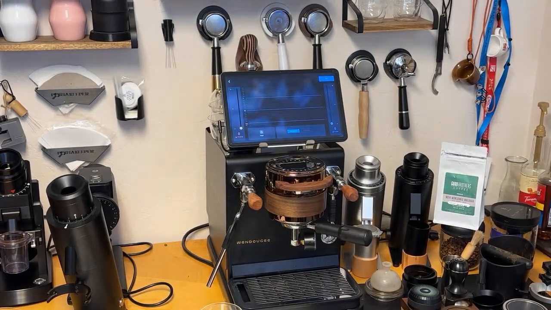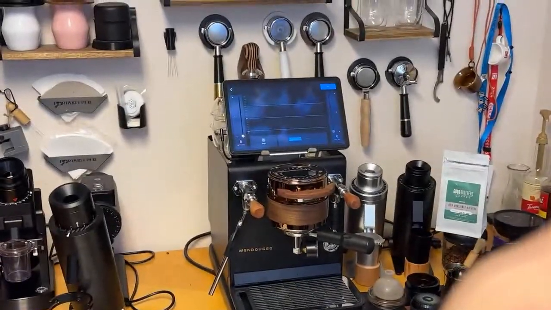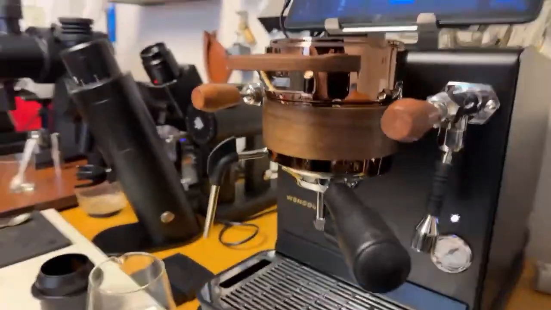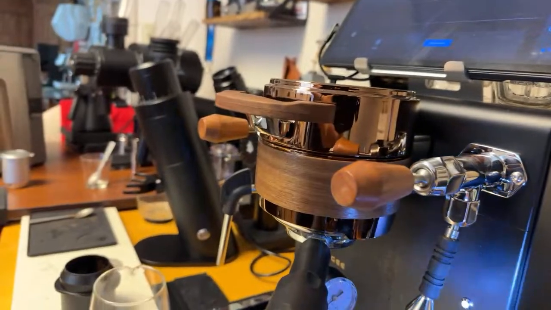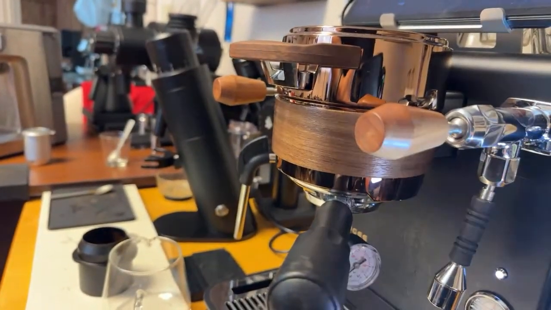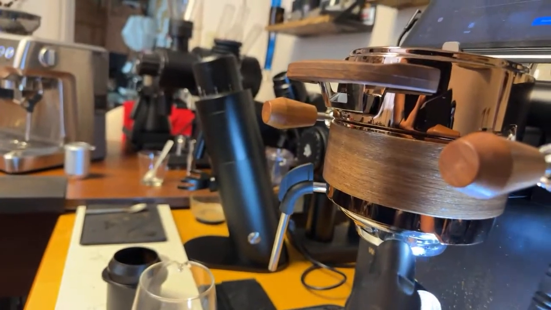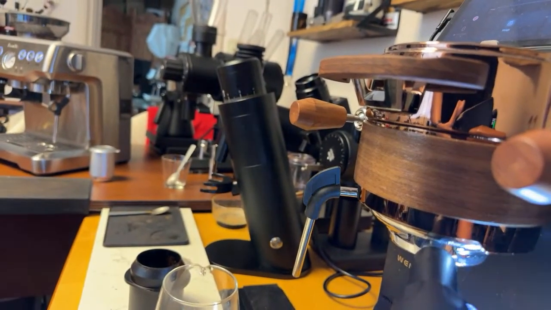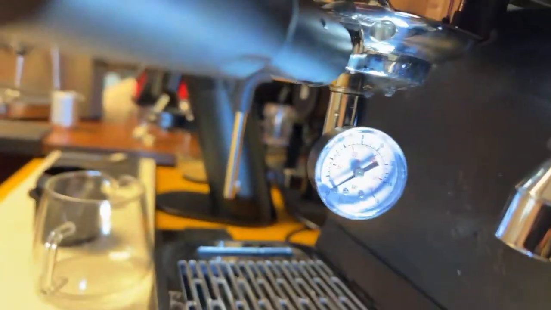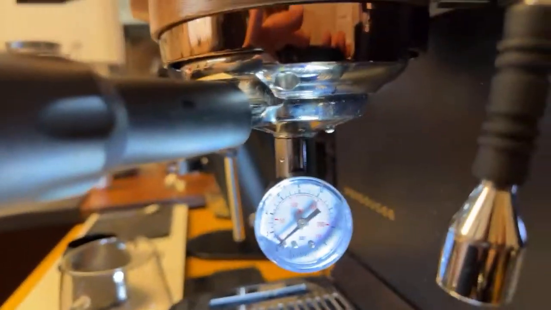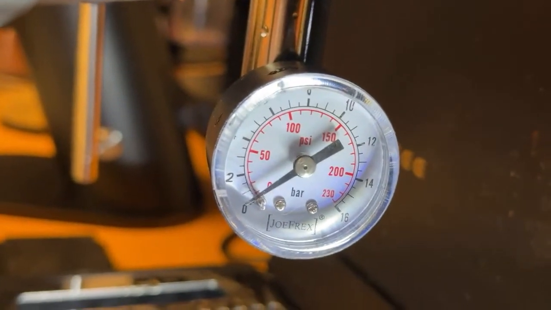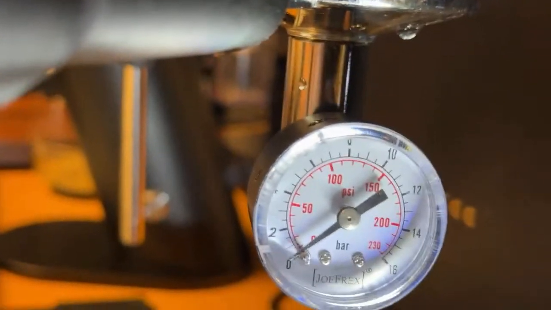There we go. Let's take a look. Someday I'm going to get a much better setup than this one. Okay, can you guys see the pump pressure gauge? Hold on. I think that's as good as it gets. Okay, I'm going to start ramping up here. Watch this.